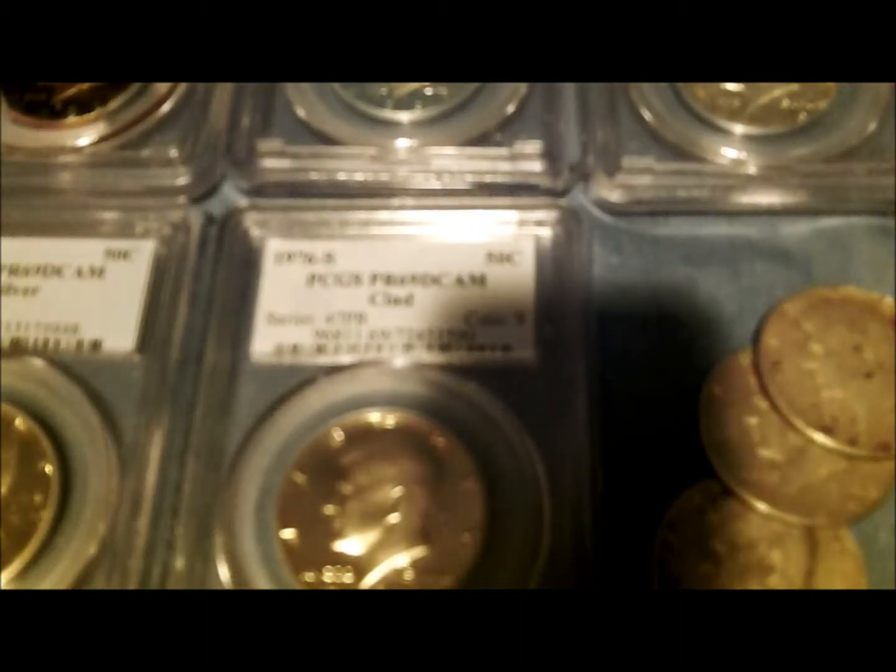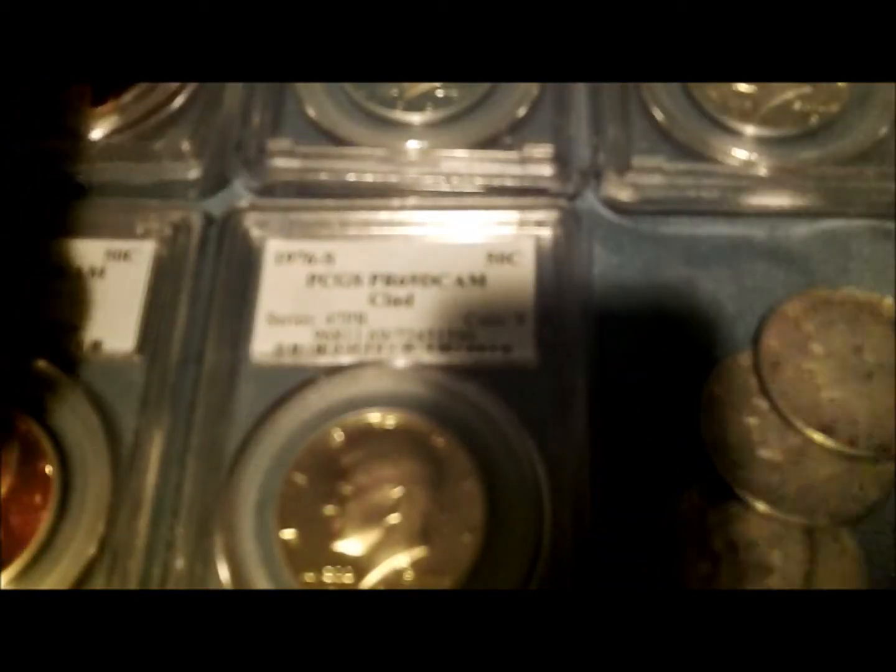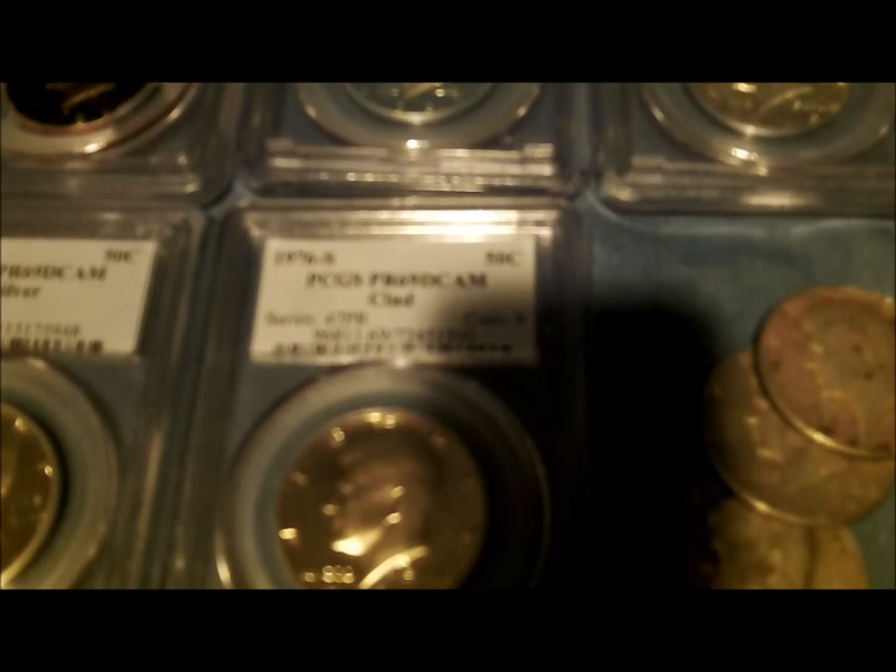And then the final, which is the clad version, has an outer layer of 75% copper and 25% nickel, and a pure copper inner core, and it weighed 11.34 grams, which would be like one of these. This is a clad proof. And all of them had a reeded edge, as you can see here.